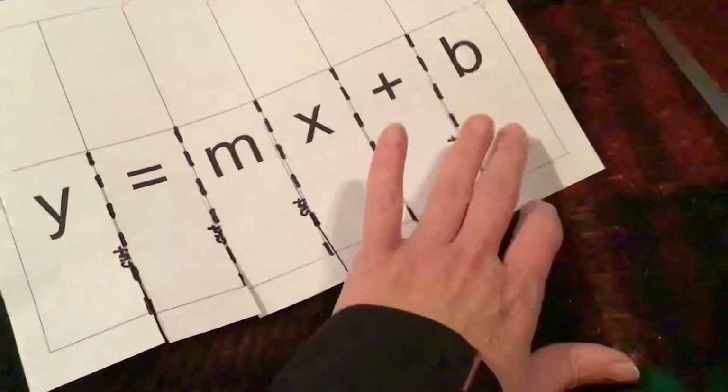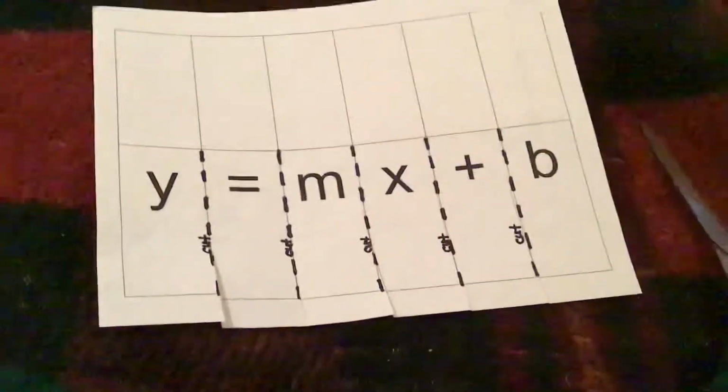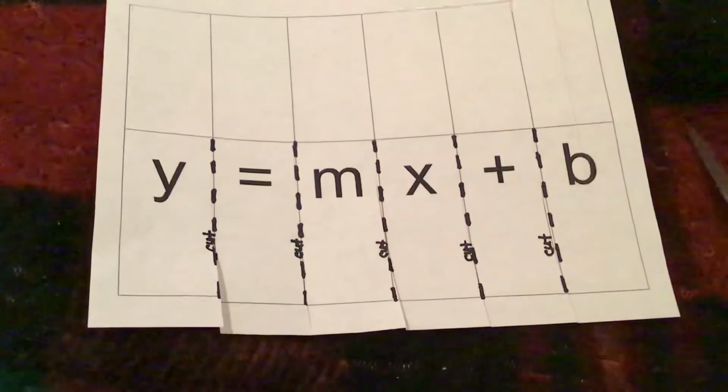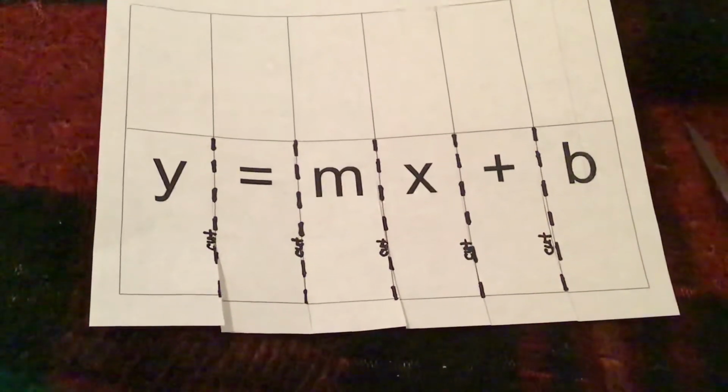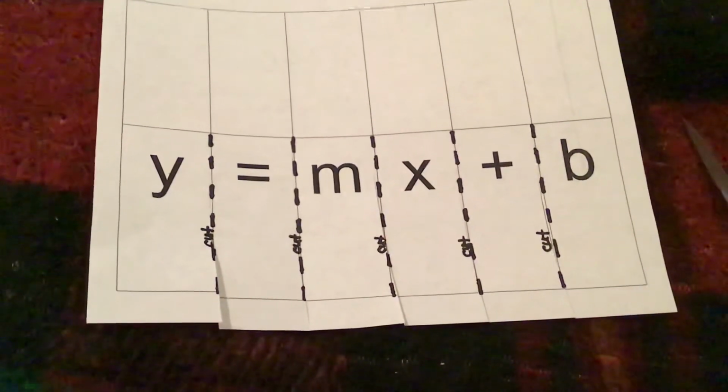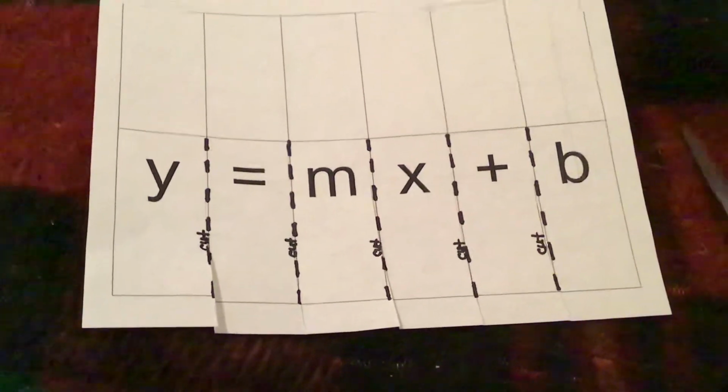So here's the dotted lines that they're going to cut alongside of, and then this foldable is going to help them understand the y equals mx plus b format for an equation of a line, what we call slope intercept form. It can be used to state the slope, to state the y-intercept, which we'll talk about what that is, and also to graph the line. Once they have the foldable, they can cut it first, and then they can fold each flap down. I'm going to do that and then come back to the video.